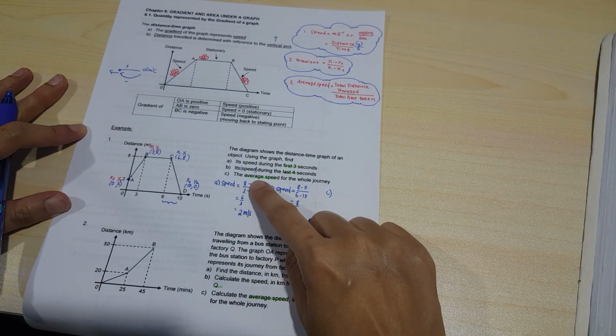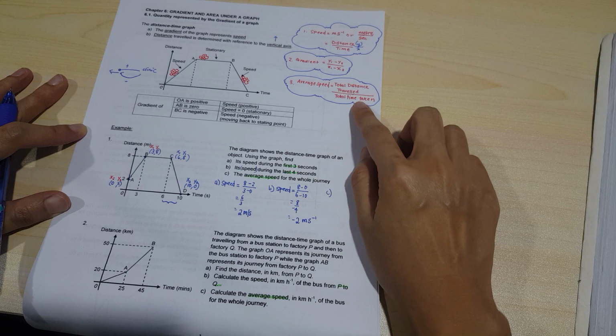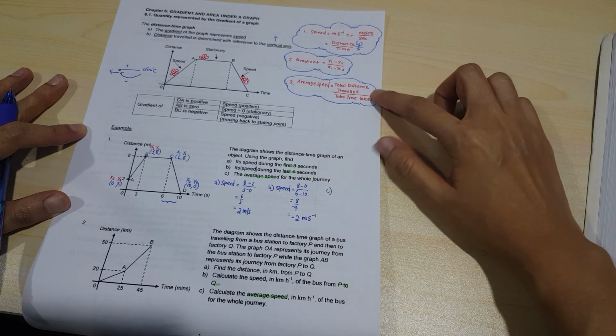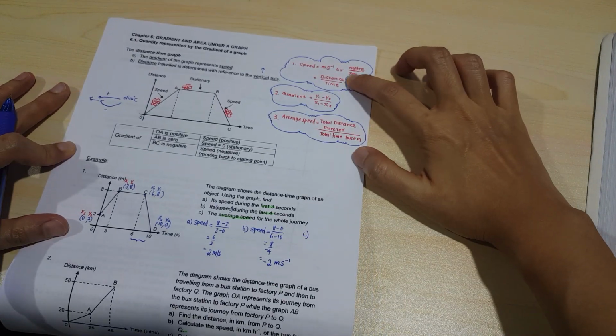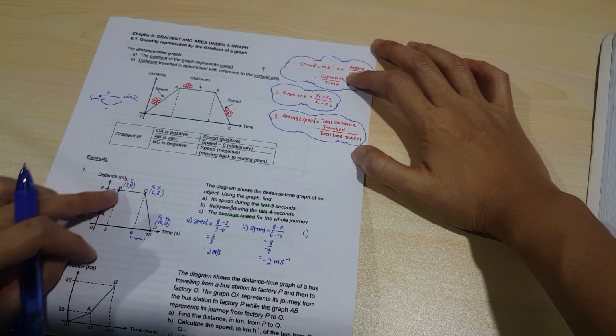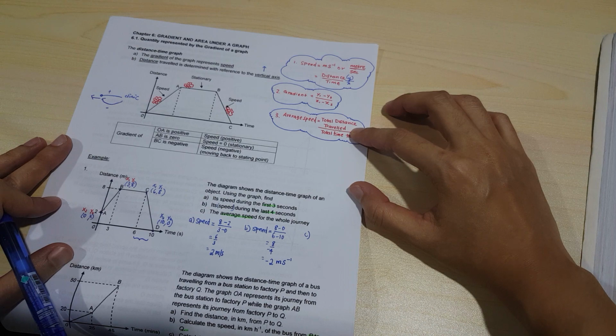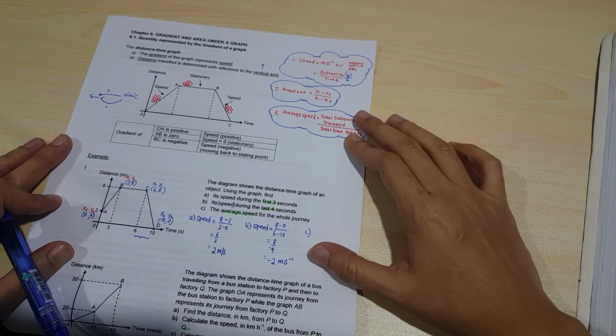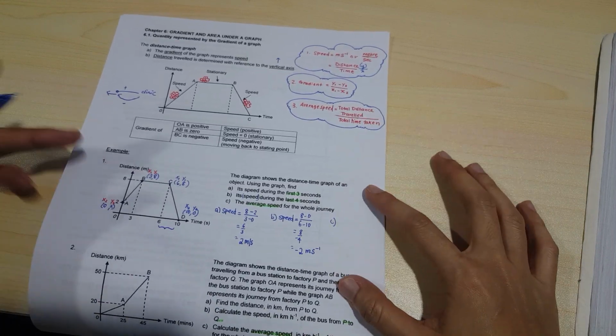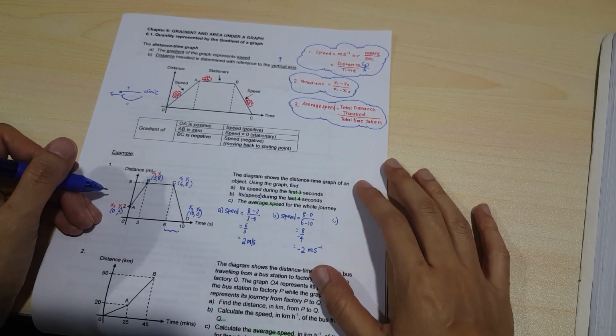So if you see the keyword average speed, you are going to use this formula straight away. You take the total distance, no matter what is the speed for each section here. You take the total distance traveled over total time taken. So first, you have to find out what is the total distance.